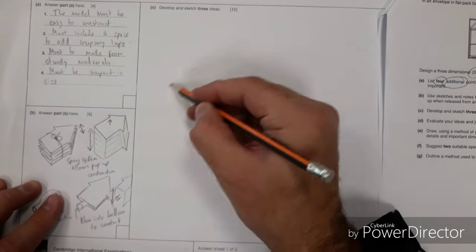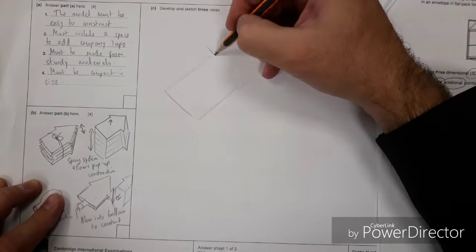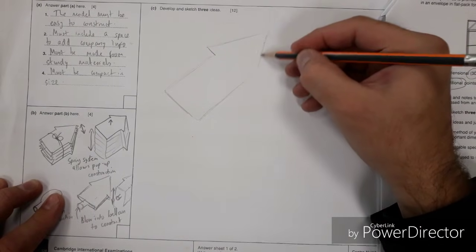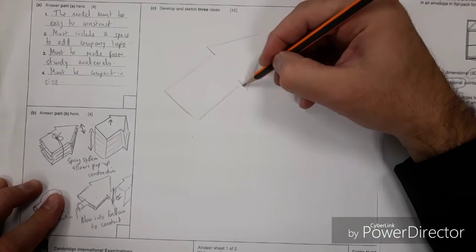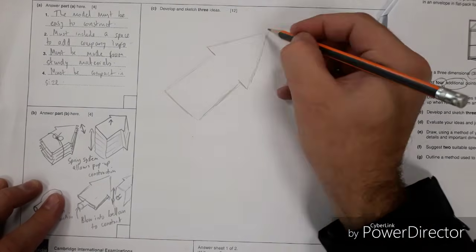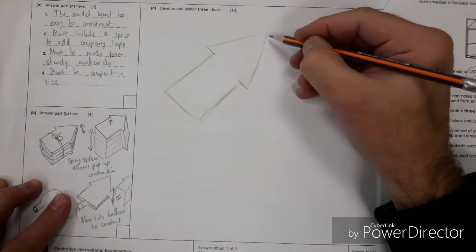So what I tend to do, I like to sketch in isometric personally. I think it works well. You know, it is a technique at the end of the day, and the examiners tend to respond quite well to it. Okay, so I have one part of my house.